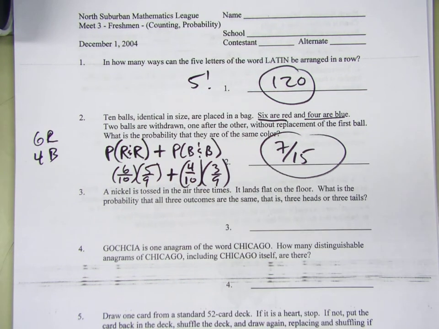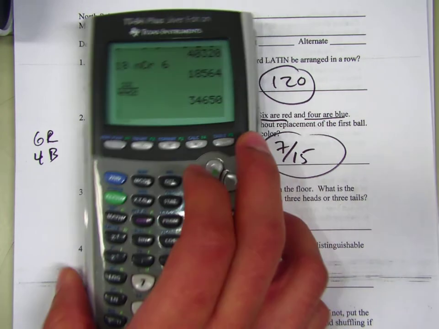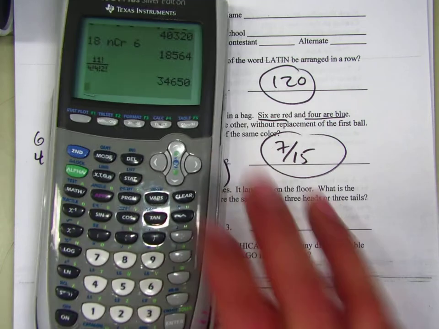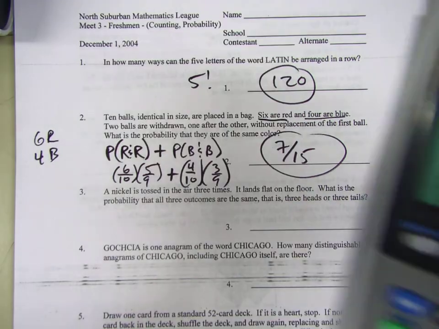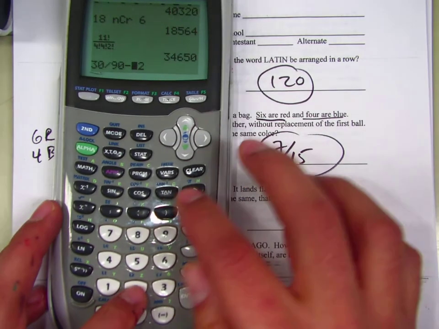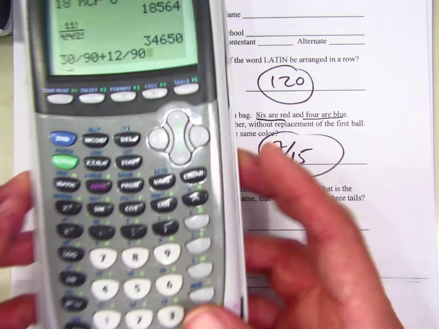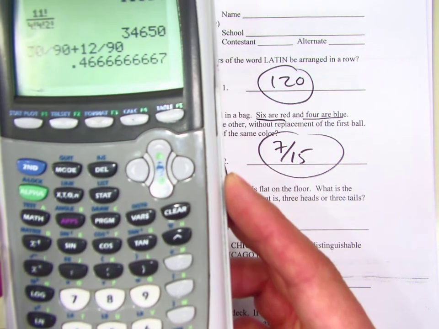You guys know how to reduce fractions in the calculator, right? Yeah. You want us to do that? Does anybody not know? So it was 30 over 90 plus 12 over 90, right? You get that.